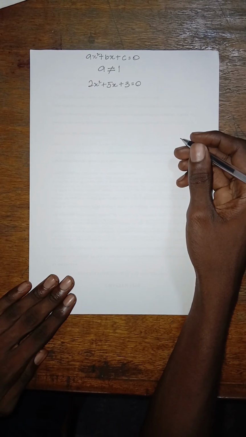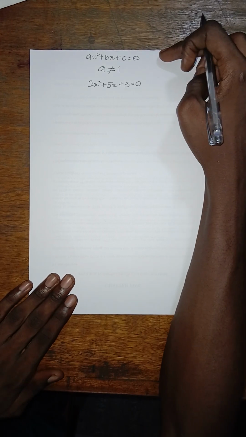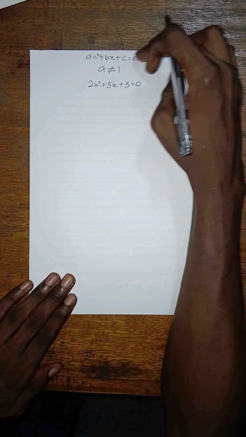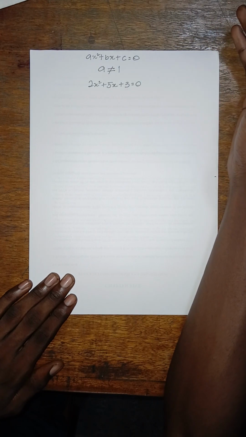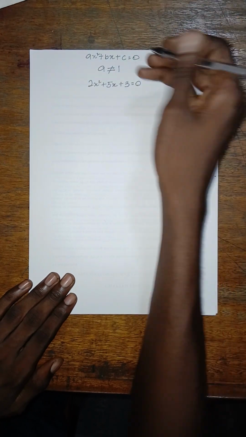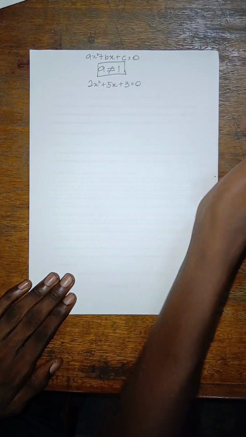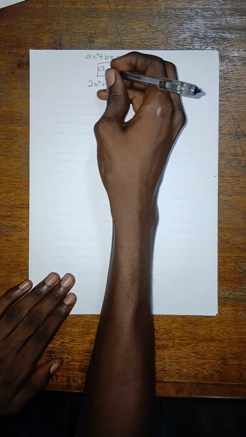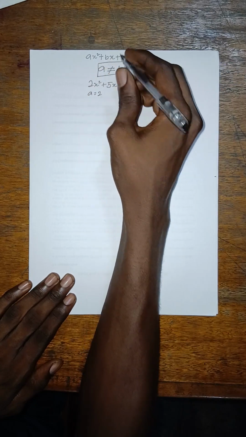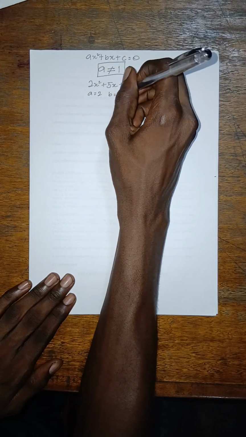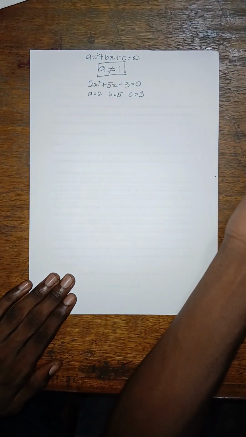Now, in my previous video, we discussed how to solve quadratic equations which are of this form, where a is equal to 1. In this video, we'll be looking at where a is not equal to 1. This is an example where a is not equal to 1, that is a equals 2. Here we have b equals 5, then c equals 3, right?